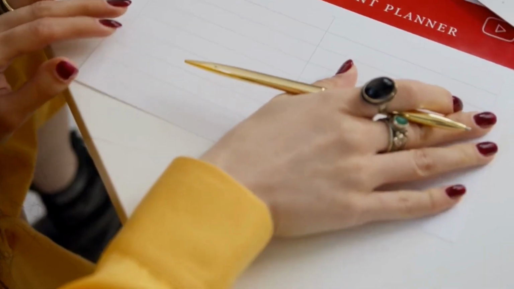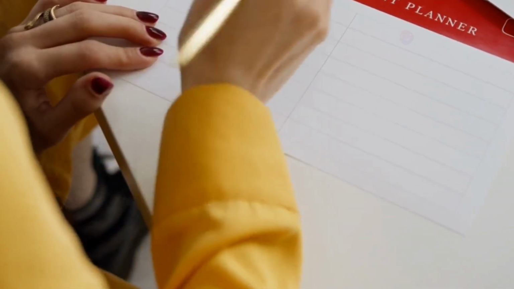Alright, now it's time to get down to business and plan your content strategy. What's your niche? What are you passionate about? What kind of videos do you want to create?